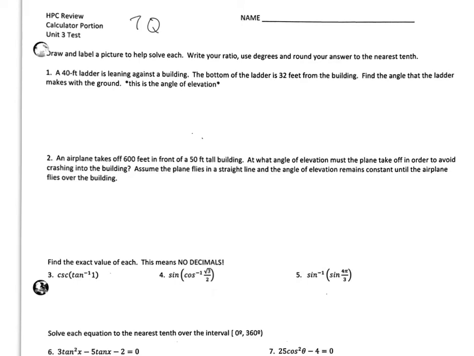So the picture will not be drawn for you, but the picture is going to help you figure out if it's sine, cosine, or tangent. So that's what I mean by write your ratio. That means what are you using? Sine, cosine, tangent. Put your calculator in degrees. We're going to the nearest tenth.